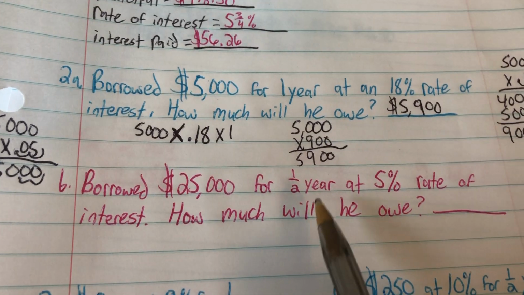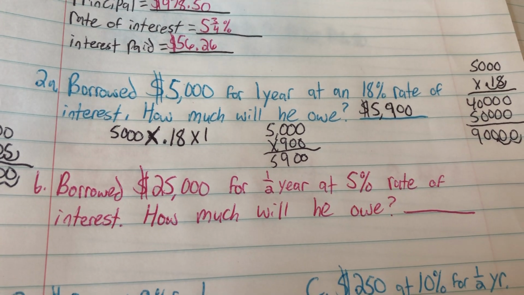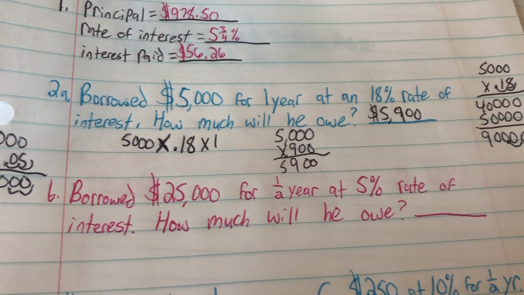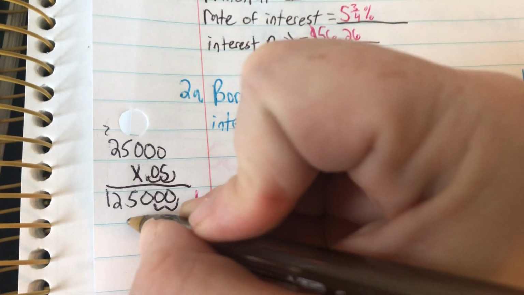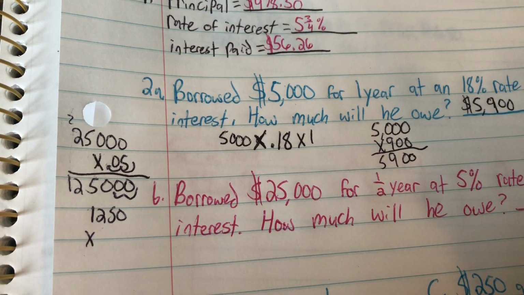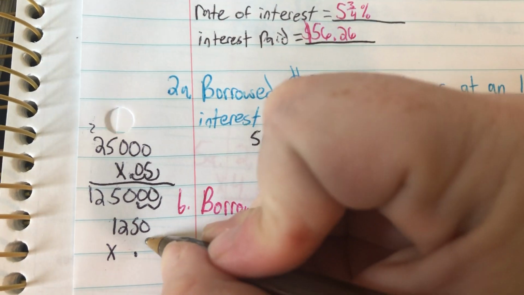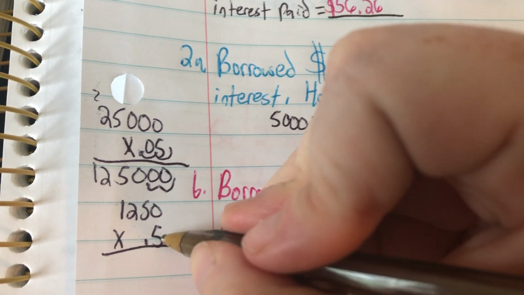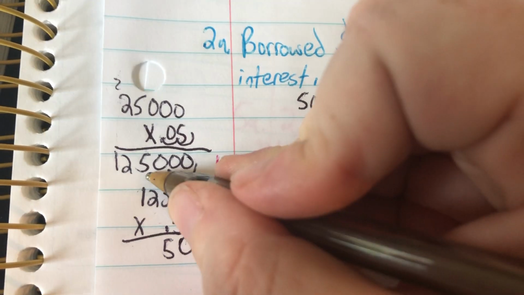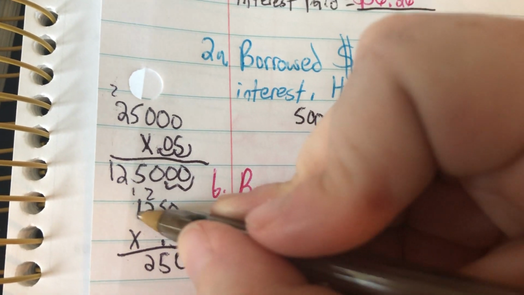Now I've got to multiply that by time. So 1,250 times half a year, which would, once again, be 0.5. Sorry, this is 0.5, not 0.05. So times 0.5. 5 times 0, 0. 5 times 5 is 25. 5 times 2 is 10, 11, 12. 5 times 1 is 5.